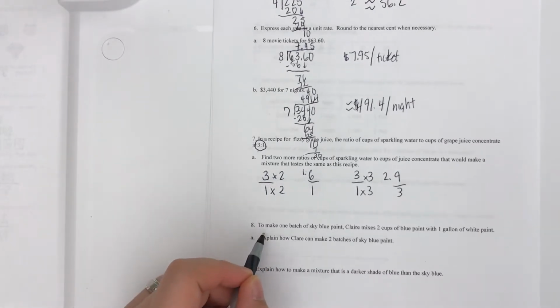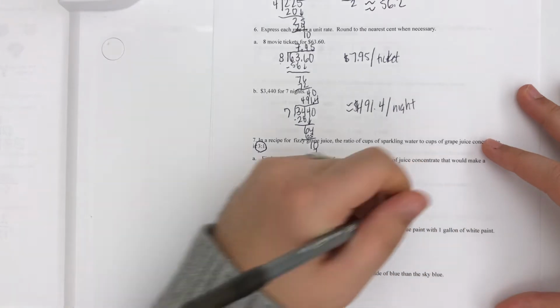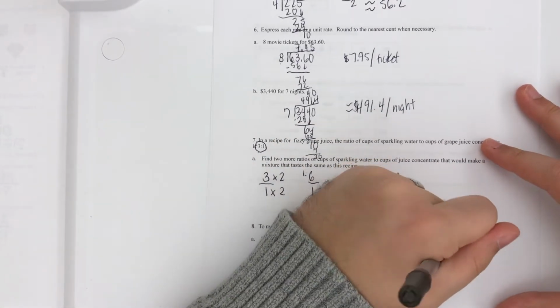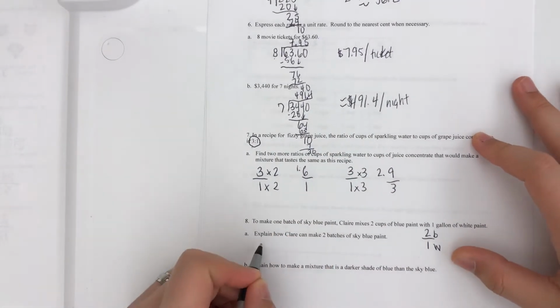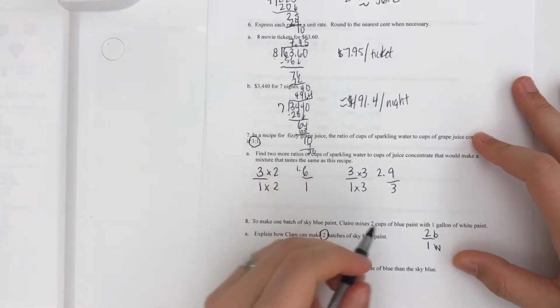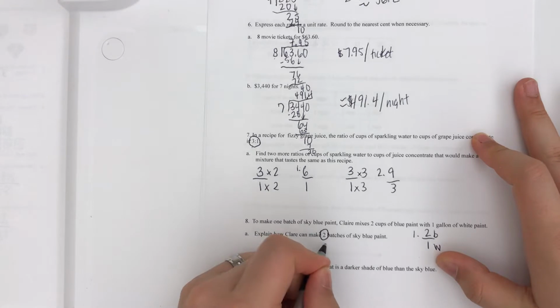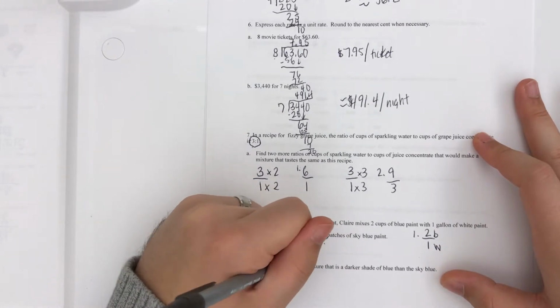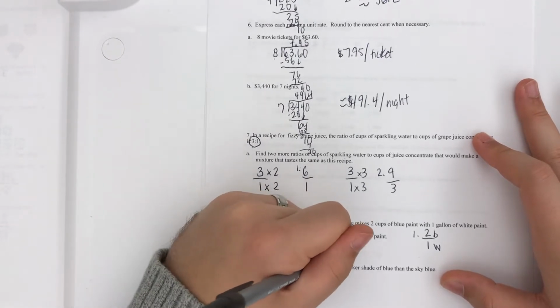It says, to make 1 batch of sky blue paint, Claire mixes 2 cups of blue paint with 1 gallon of white paint. So my ratio is 2/1. And then it's 2 blue to 1 white. So I'm going to write B for blue and W for white. Explain how Claire can make 2 batches. So in 1 batch, it has to be 2 blue, 1 white. So I want to make 2 batches. If I want to make 2 of them, I need to take 2/1 times 2 on both numbers, and that's going to give me 4/2.